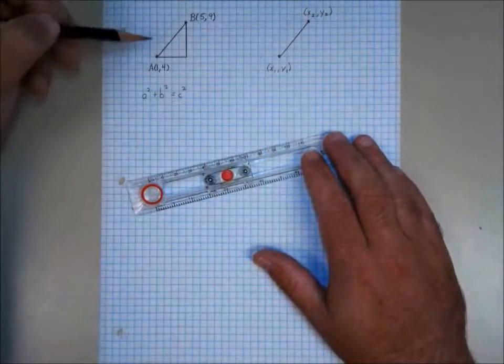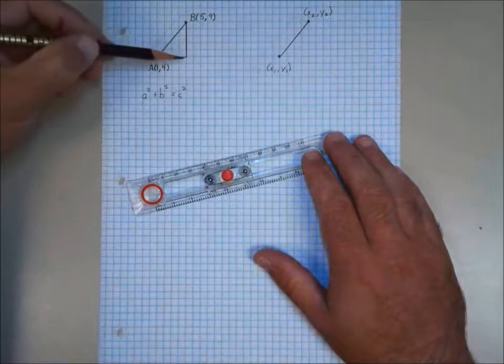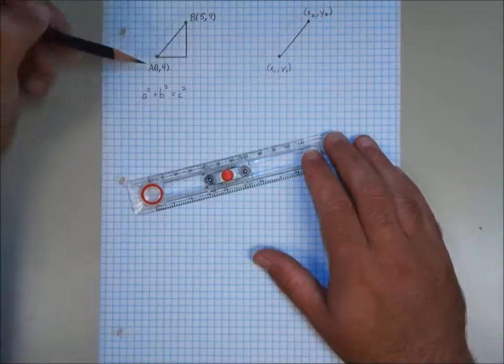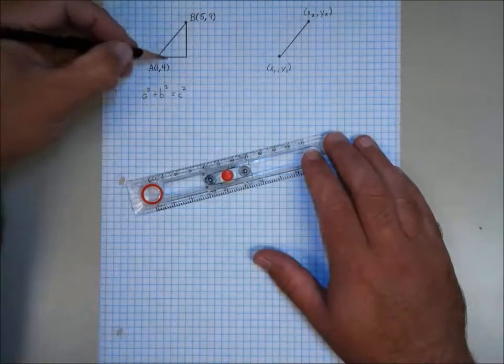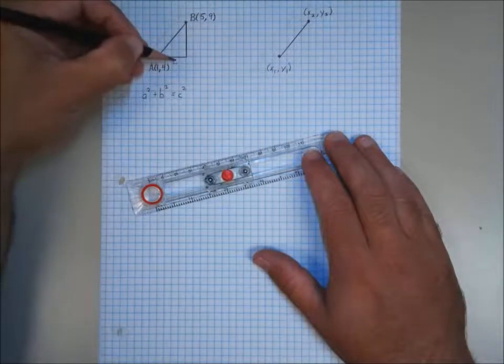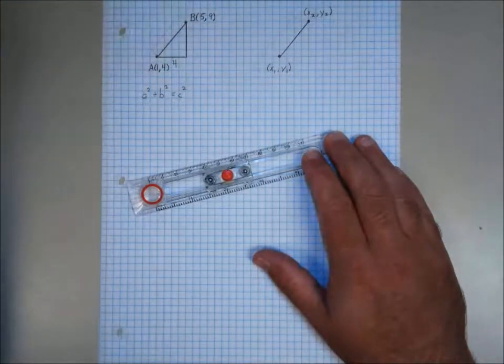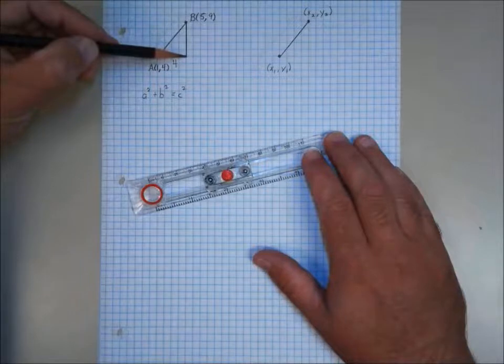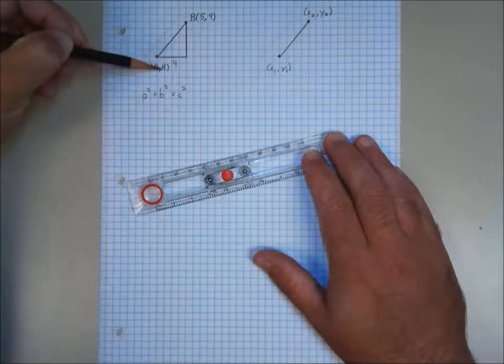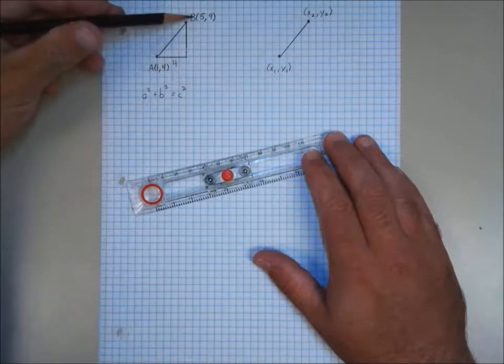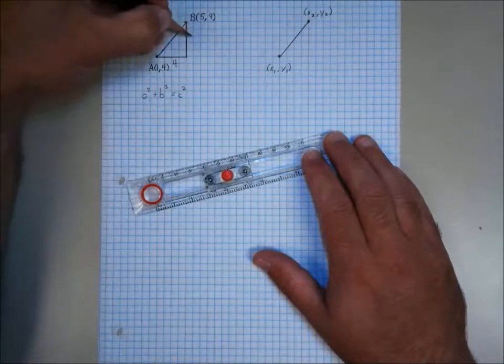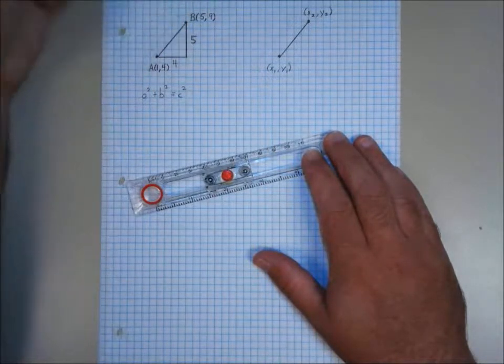And if you think about it, to go from 1 to 5 along the x, there's a length of 4 units. Also, to go from down here, which would be 4 on the y, up to 9 on the y, that would be 5 units.